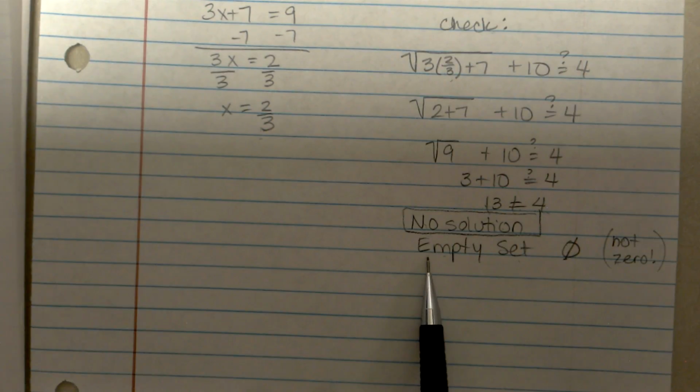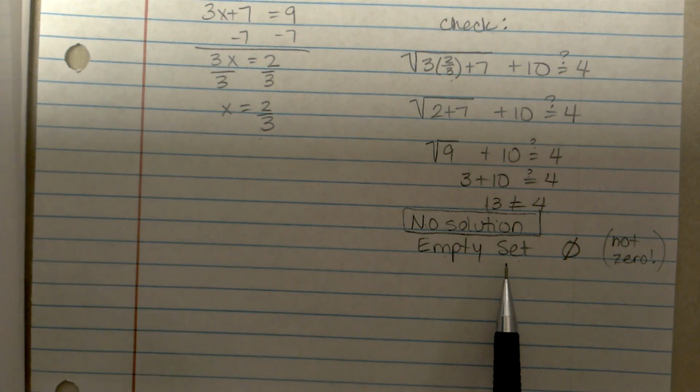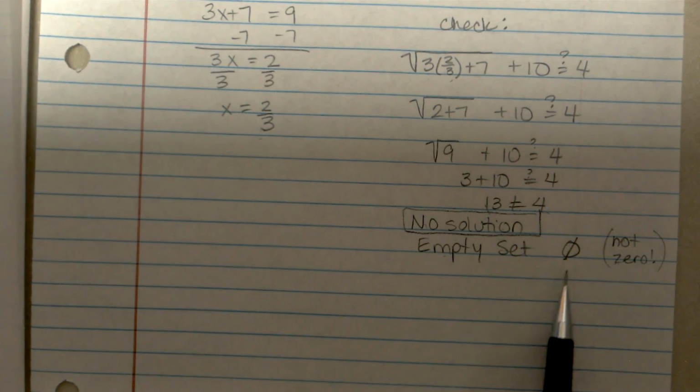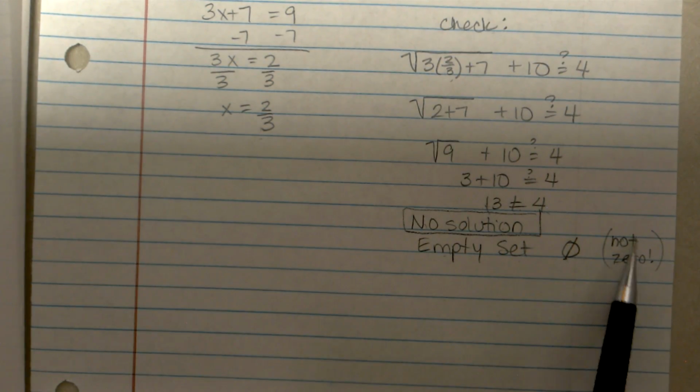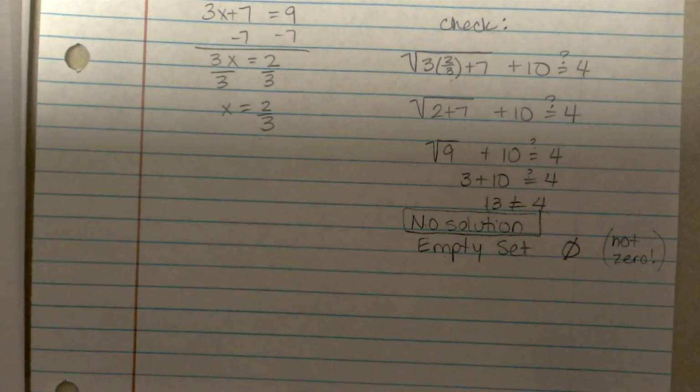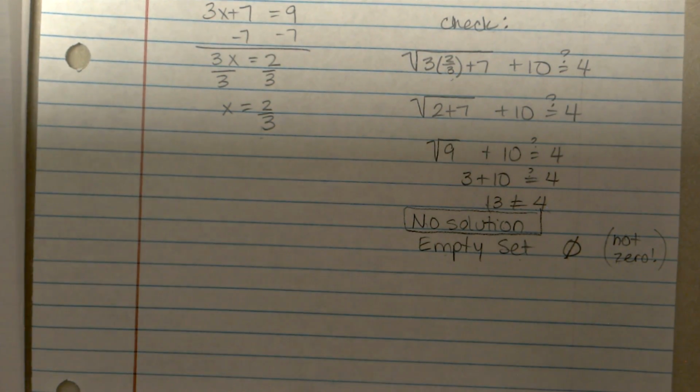I can also say that there's an empty set. An empty set is another way of saying there is no number that is a solution. It's empty. It kind of looks like this, but please don't make it look like a 0 because it's not a 0. X is not 0. It means that there are no values of x that make this equation true, at least not real values.